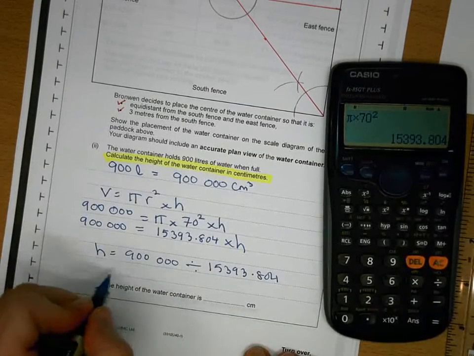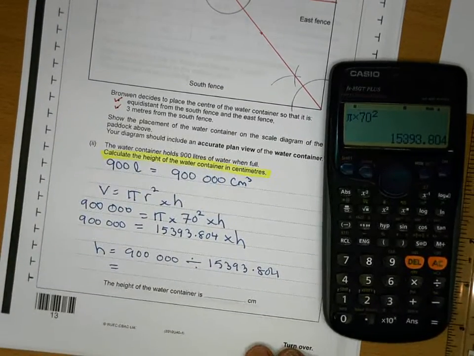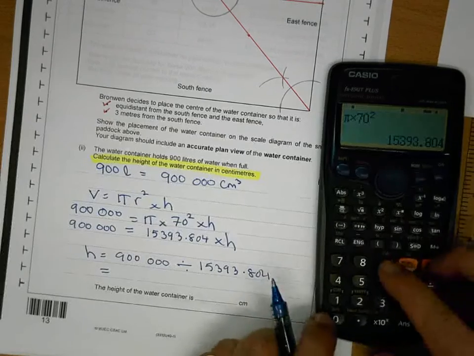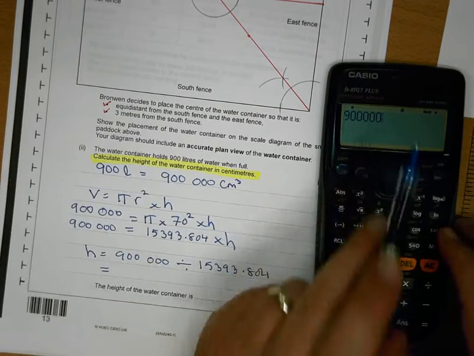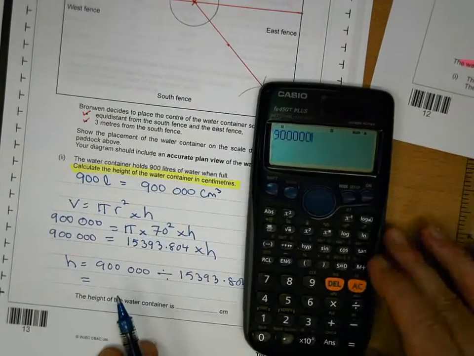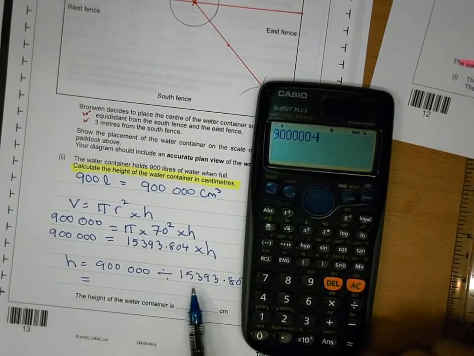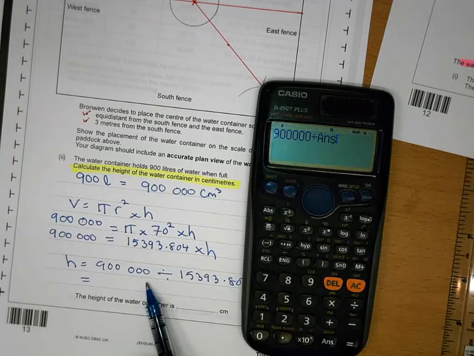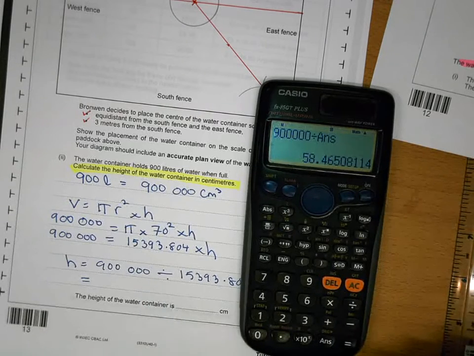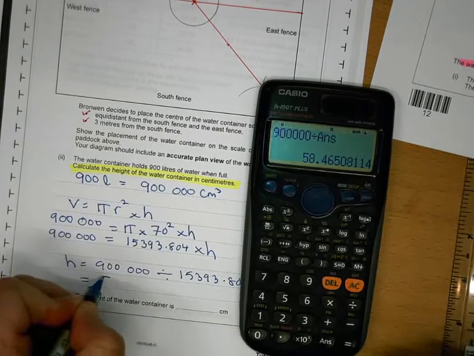So we're seriously into the grade 3 stuff here. 900,000 divided by, now on my calculator I can't be bothered to type that in again, I can just press ANS because it was the last thing on my calculator, and I get 58.5 centimeters.